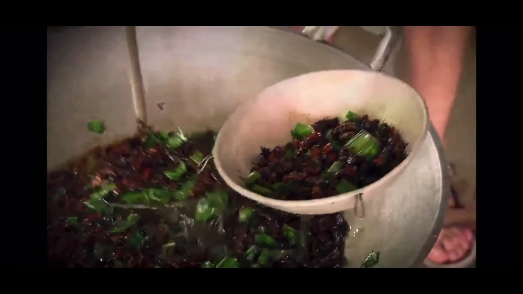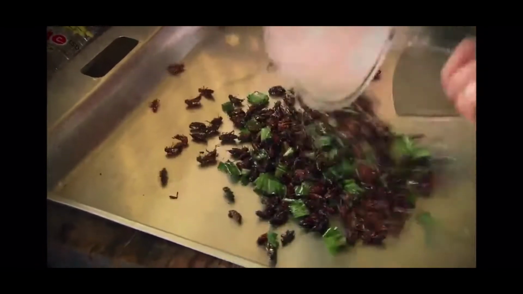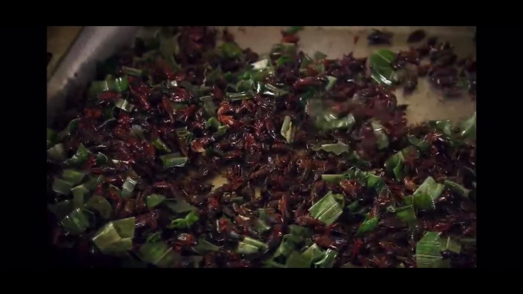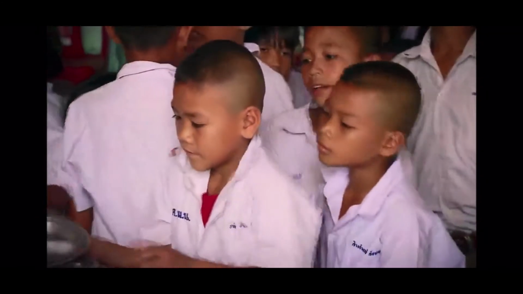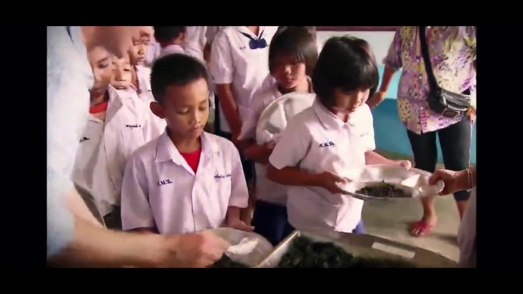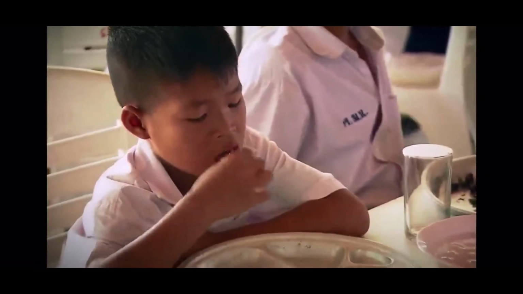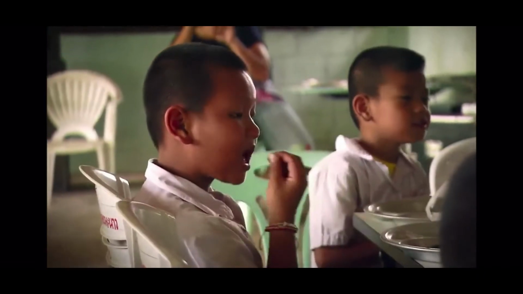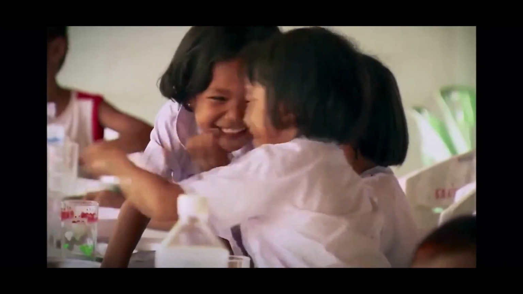The food looks strange to the reporter, but when he tastes it, it tastes pretty normal. Like chicken-flavored potato chips. Lunch is very popular with the students. These children eat insects every day, so it's not unusual for them. In fact, they love it.